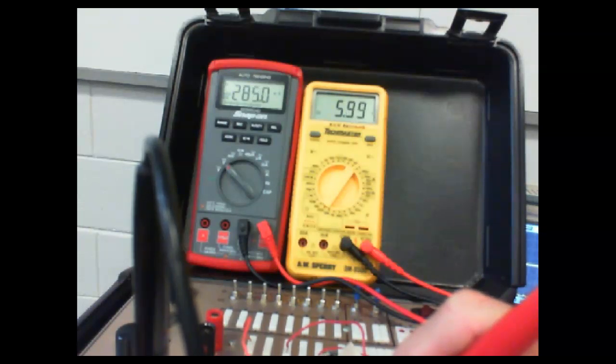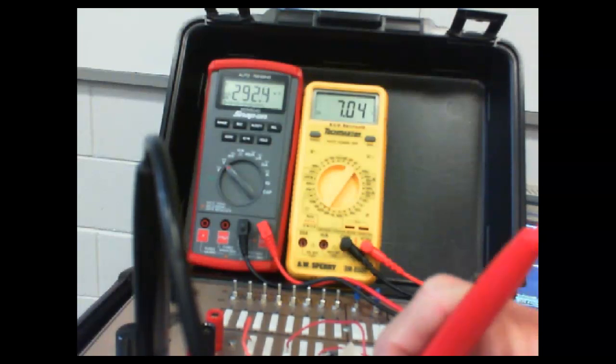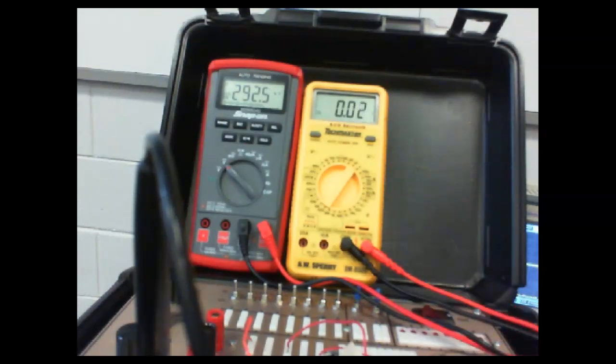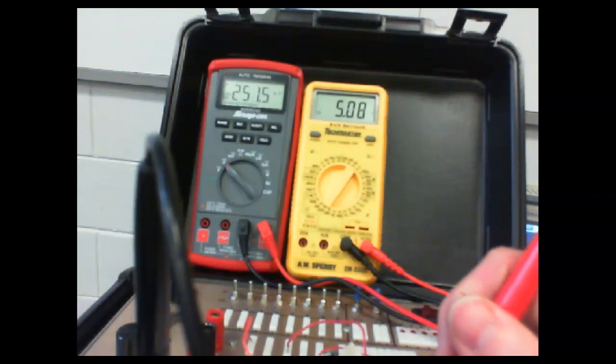That means we're going to have to redo our load current a little bit. Okay, 7 volts. I don't know what I did. Then I'll adjust it back down. I'm happy with that. And here's our Zener voltage: 5.08.